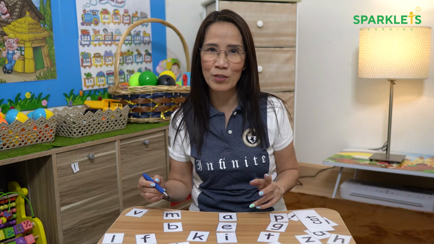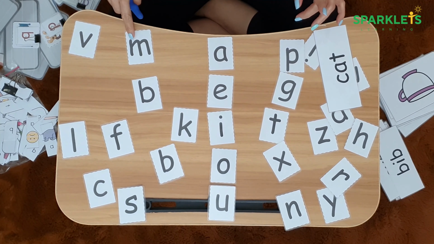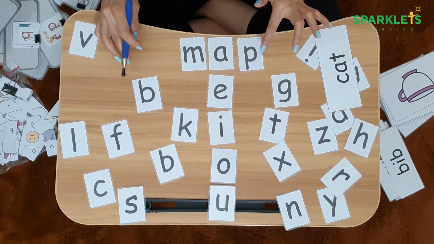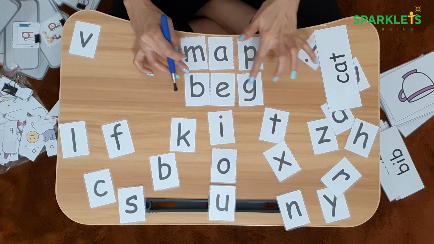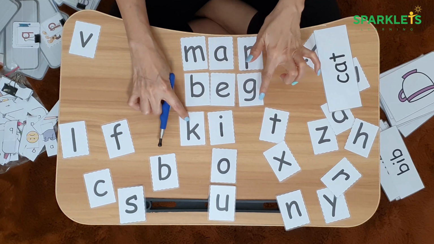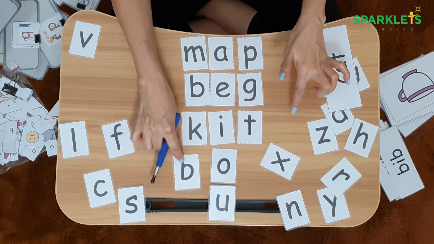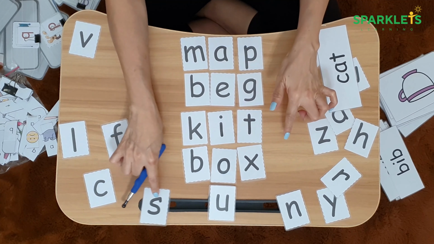The next step is to start blending all the letter sounds together to make a word. A, p, map. B, e, g, beg. K, i, t, kit. B, o, x, box.